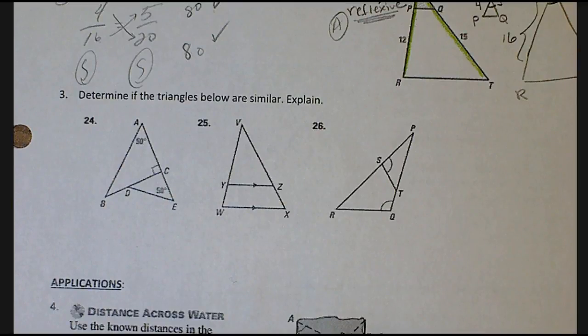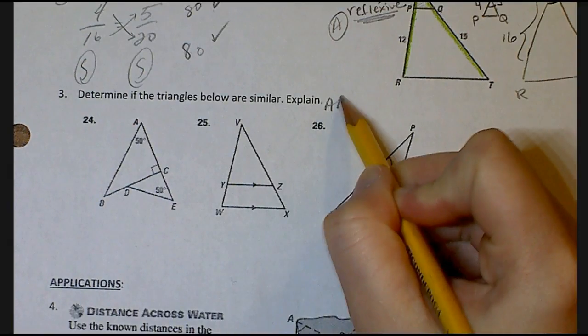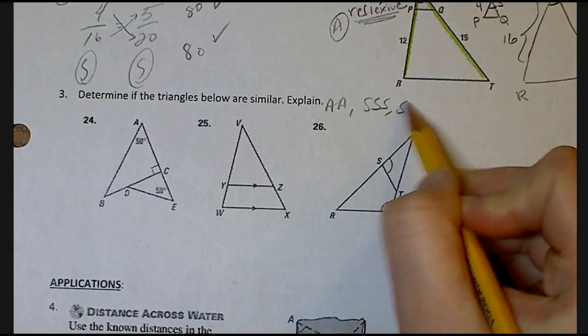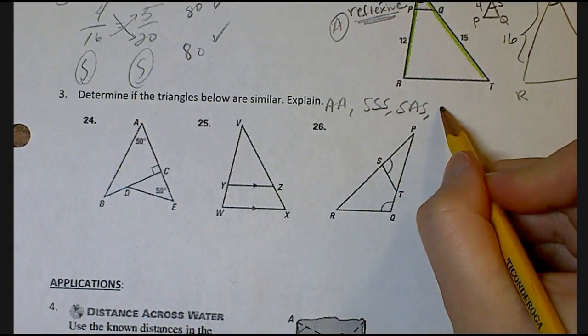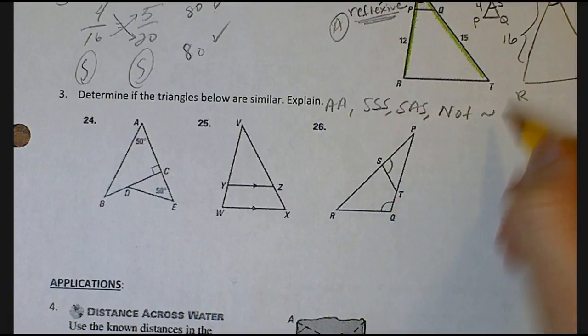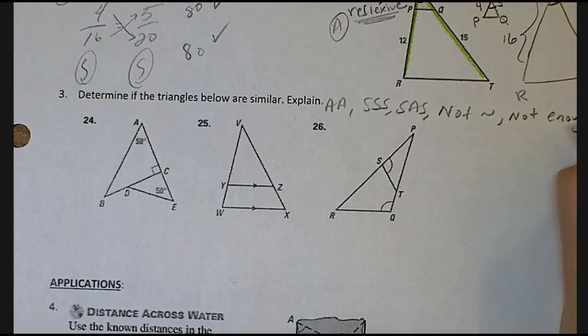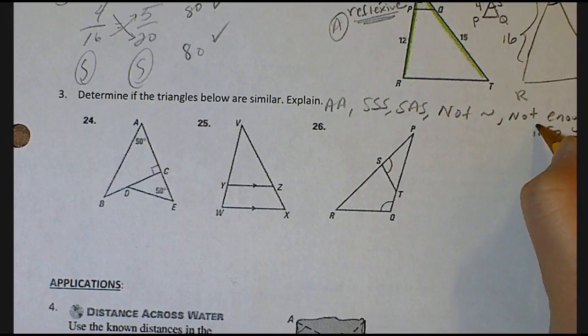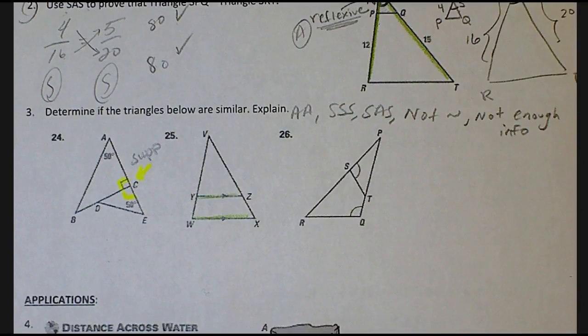Okay, see if you can go ahead and answer these three questions that are part of number 3. You're determining if the triangles are similar, so your options again are AA, SSS, SAS. They could be not similar, or there could be not enough info. Here's just a few little hints as you get started. So again, when you are ready to check your answers, go ahead and resume the video after you pause.